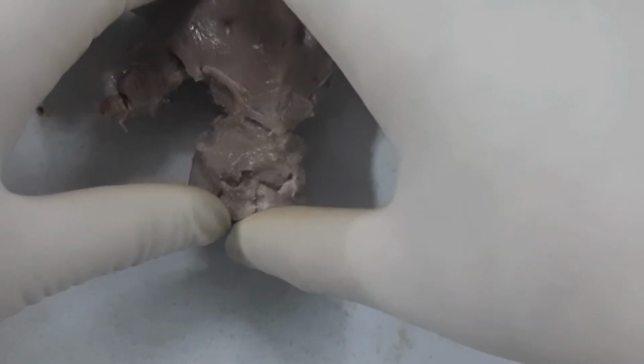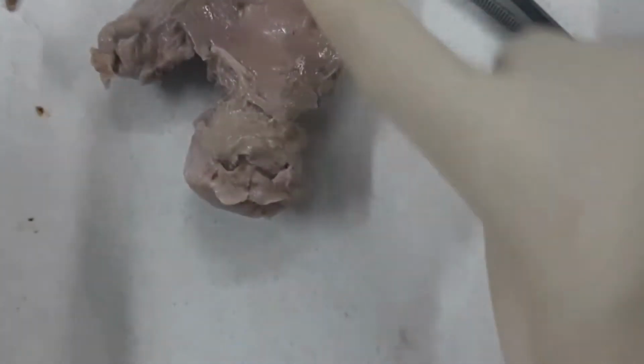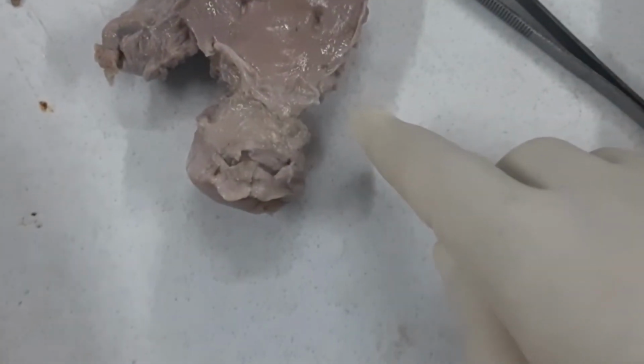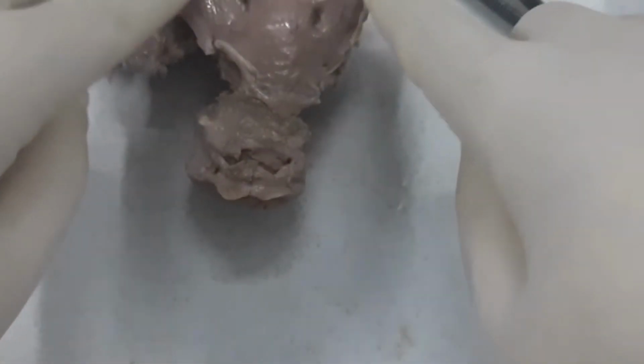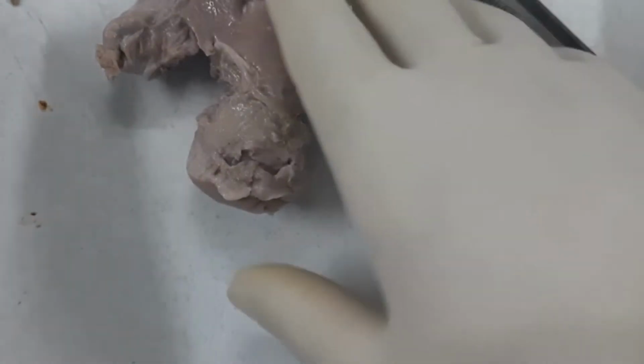Let us see the cavity of the uterus. As I said, if a coronal section is cut, then the cavity will be triangular, and at the base of this triangular cavity there will be the openings of the two uterine tubes.